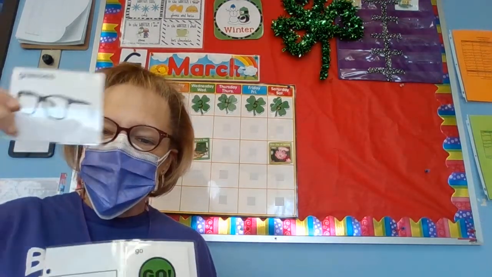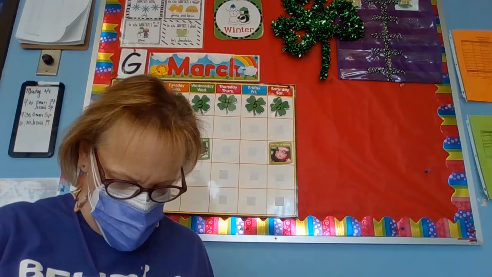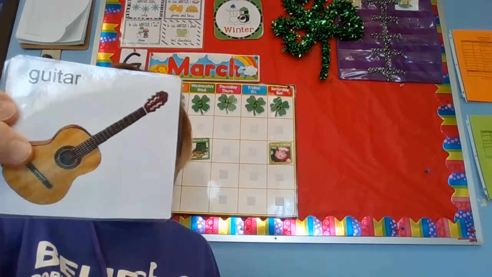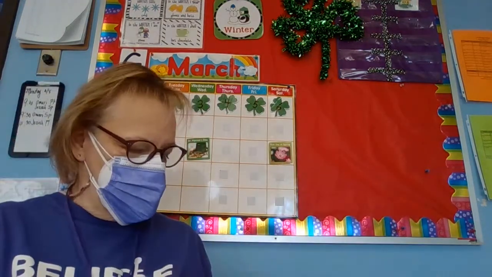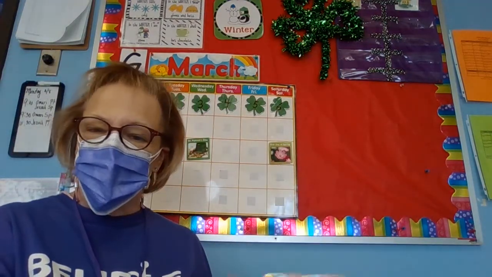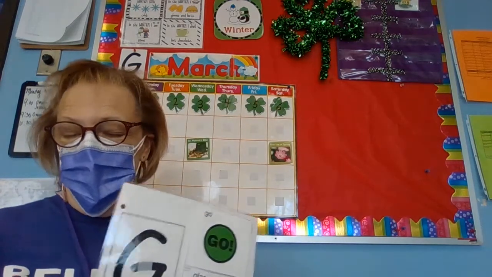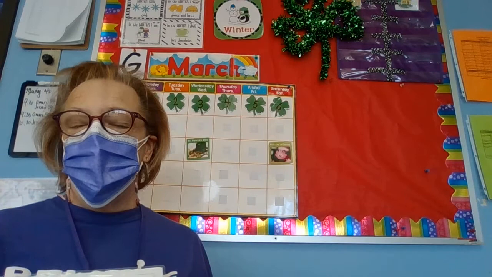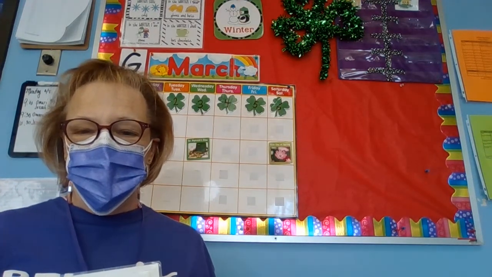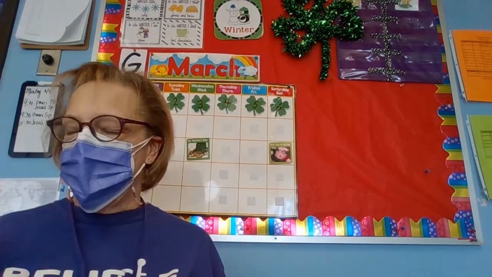And glasses. Guitar. We'll be hearing that again once the school opens up completely and if Mr. Mike comes back for music lessons. That would be fine. On Friday afternoons when we do the Zoom thing, sometimes Mr. Mike plays his guitar.